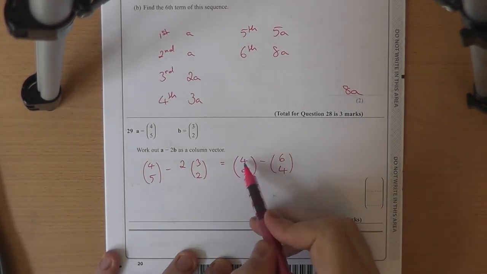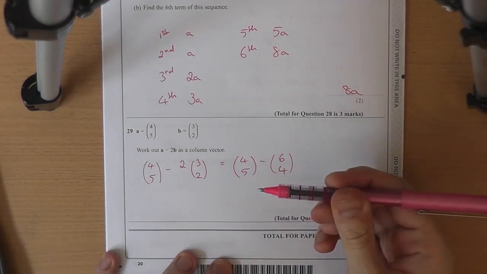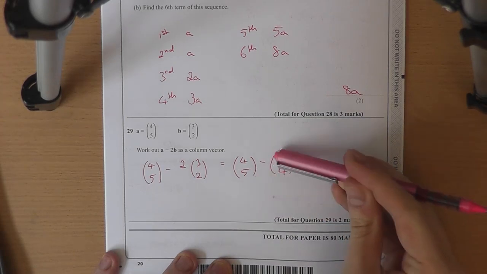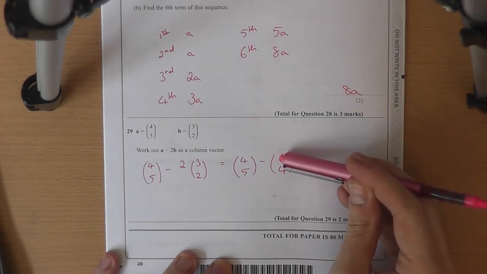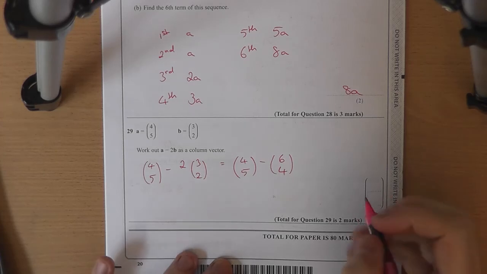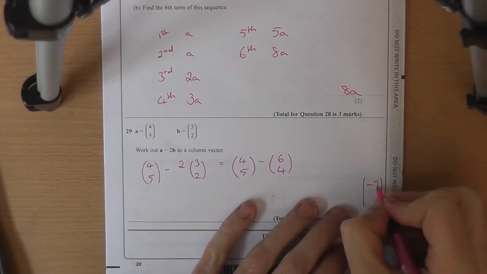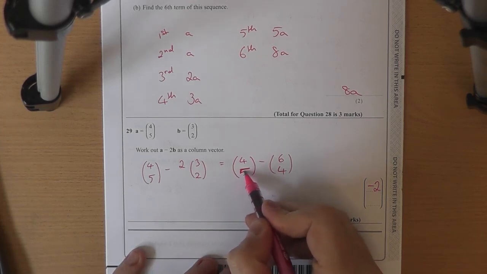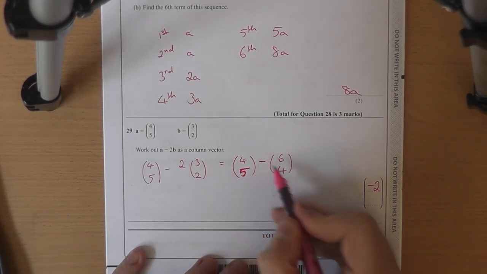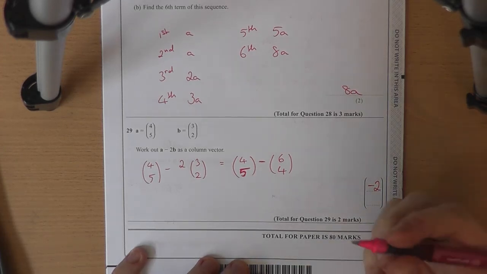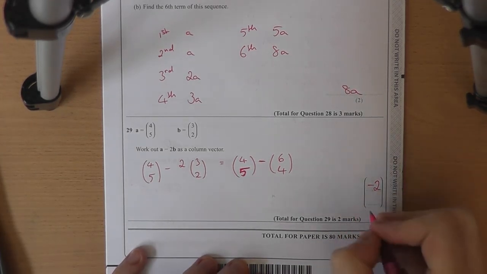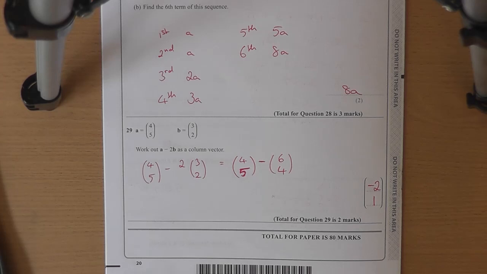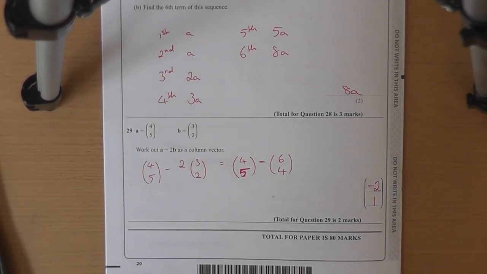So now we can look at the across directions first. We're going to go 4 across, 4 to the right, and then we're going to take off a 6. We're going to go back, in fact. 4 take away 6 is -2. And then on the bottom we're going to go 5 up, and then we're taking off going 4 up. So 5 up less 4 up is in fact only 1 up. So our final answer then, A minus 2B as a column vector will be (-2, 1).